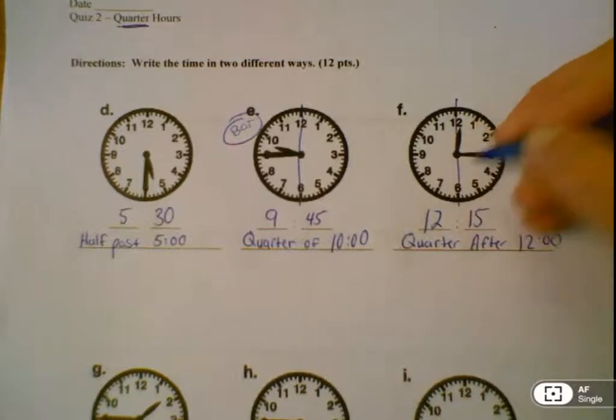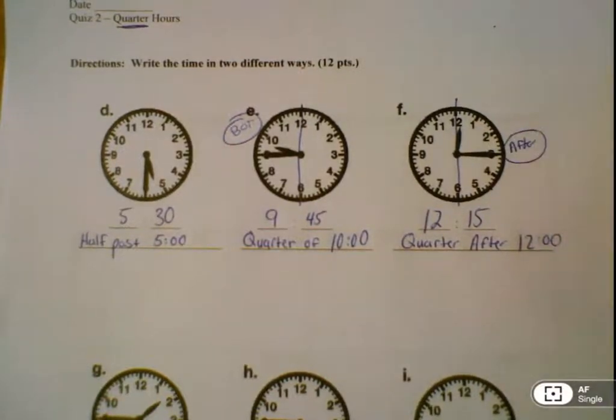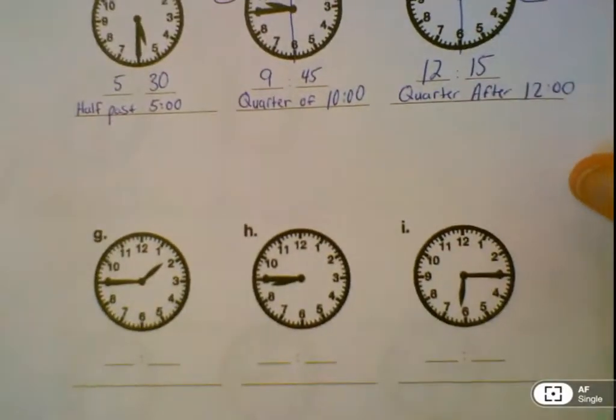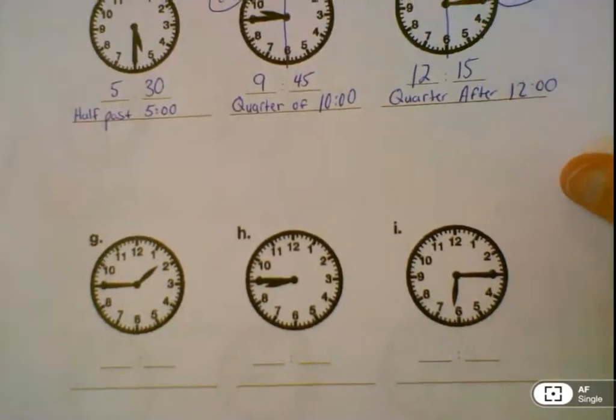For letter F, or the third example, you can see it's over on the right-hand side of the clock, in which case we're going to say after. But remember, it's pointing directly at the 3, so that is 1/4 of an hour, or a quarter after the current hour of 12 o'clock. So if it's 12:15, you're going to say quarter after 12 o'clock. Follow these examples and fill in G, H, and I, the regular way and the smart way.